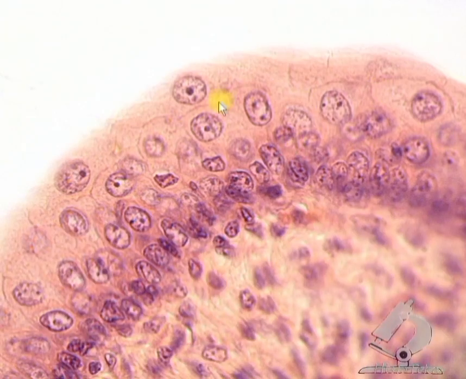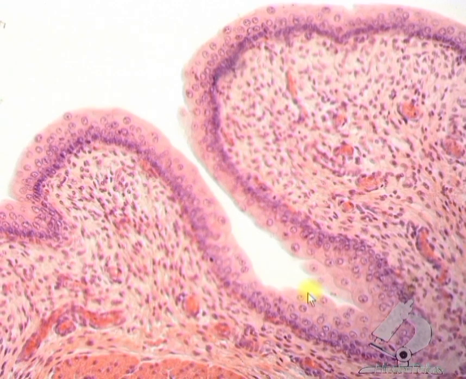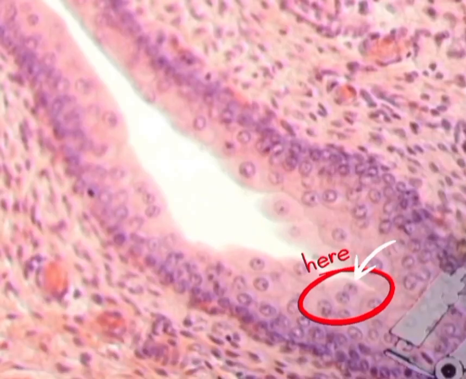The next layer is the intermediate one. It consists of polygonal-shaped cells. And the surface layer. It is named superficial. It consists of very large and often multinucleated cells known as facet cells or superficial urotheliocytes or umbrella cells with large rounded nuclei. For example, here you can see two nuclei in one cell.